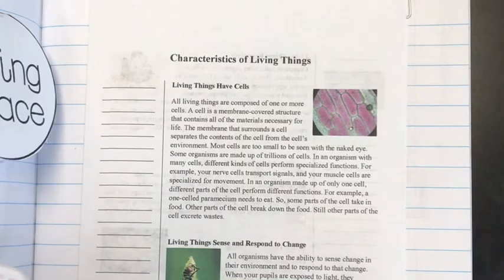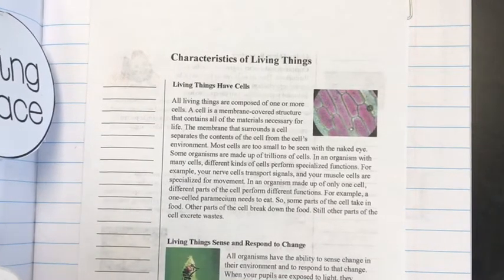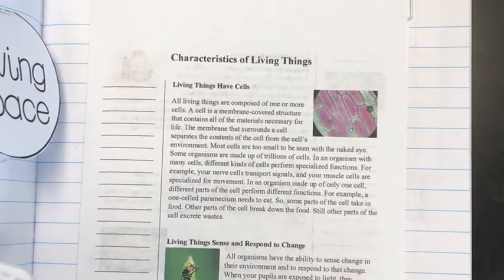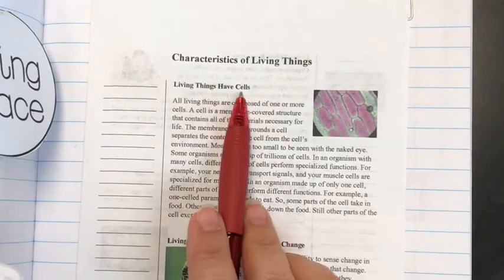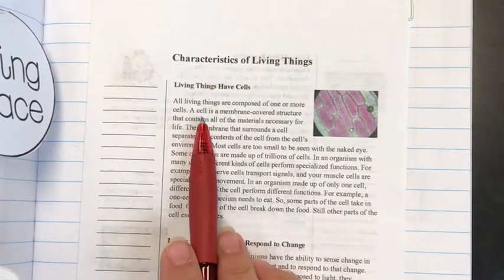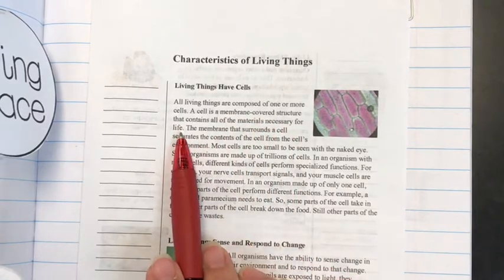Anytime we see the main idea, we're going to double underline it. Important vocabulary will be a single underline, and anything you're not sure of that you want to come talk to me about later will be a question mark. So let's look. Living things have cells. All living things are composed of one or more cells. A cell is a membrane-covered structure that contains all the materials necessary for life.